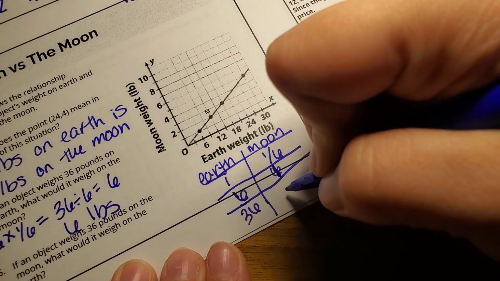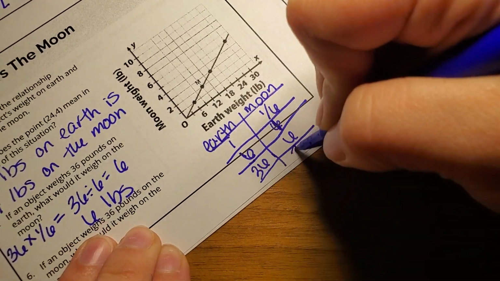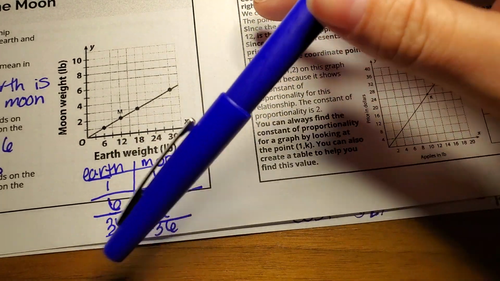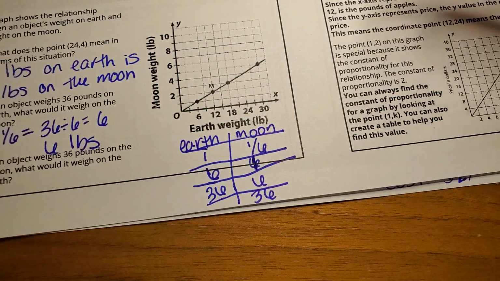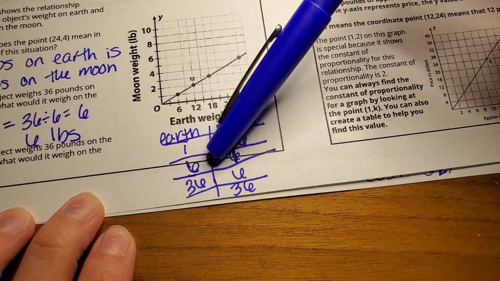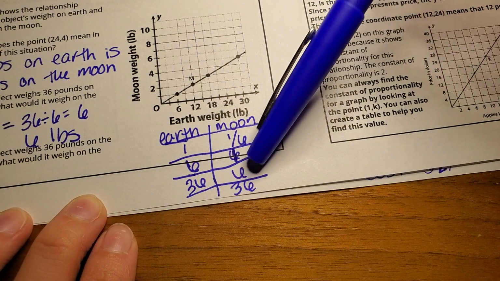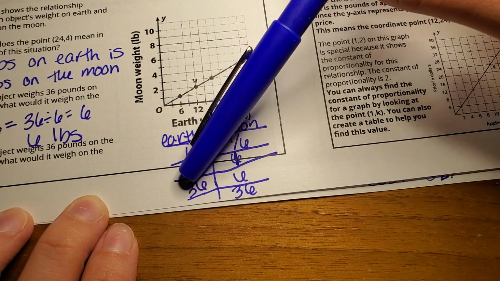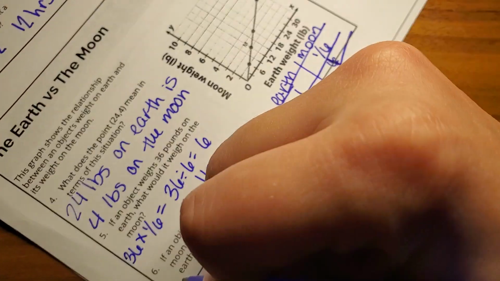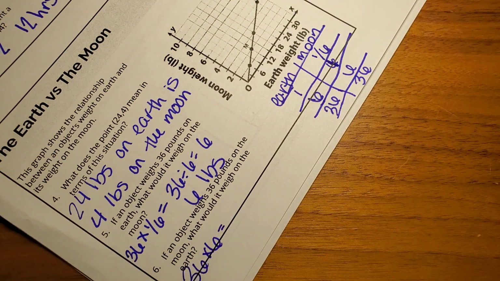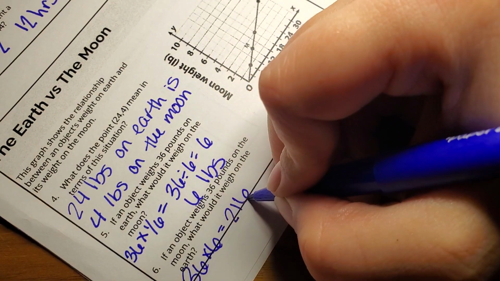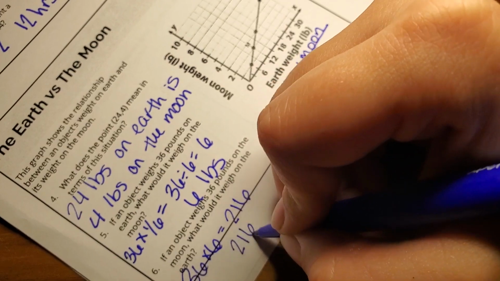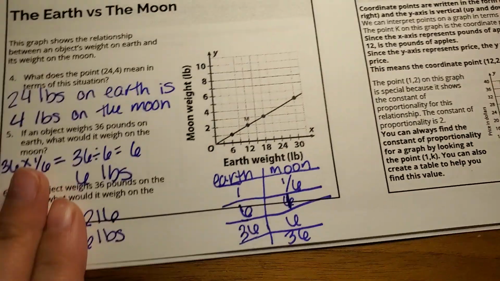Now for number 6. If the weight on the Moon is 36, we want to know the weight on Earth. So we could divide by 1/6, or we can look at that second constant of proportionality. From the Moon to Earth, our constant of proportionality is 6. We're multiplying by 6. So we're going to take 36 and multiply it by 6. That is 216. So if an object is 36 pounds on the Moon, it is 216 pounds on the Earth.